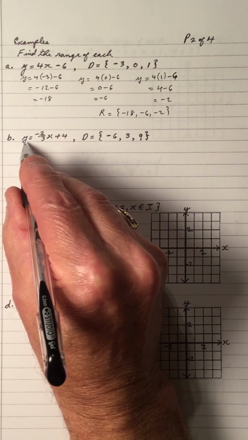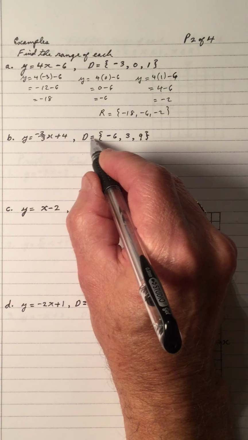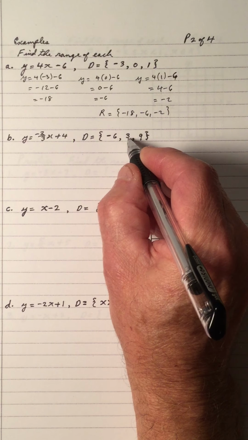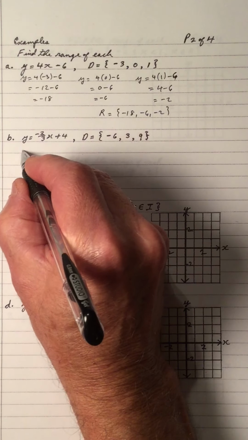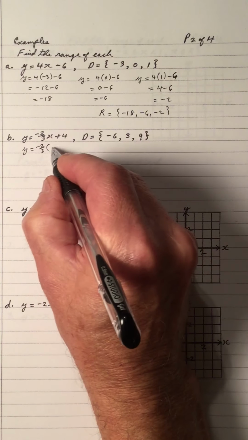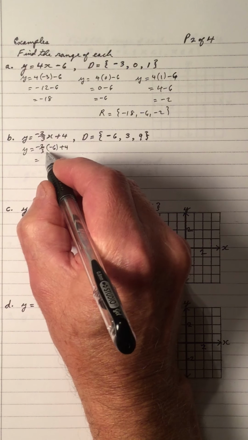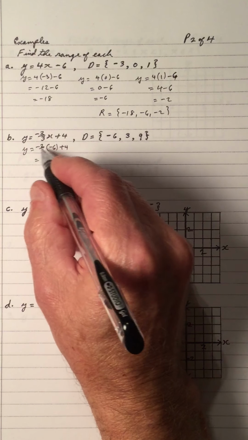And this is the equation. Y equals 2/3 x plus 4. The values of the domain are -6, 3, and 9. Those are the values of x. So let's work out the value of y for each value of x. And that will give us the range.